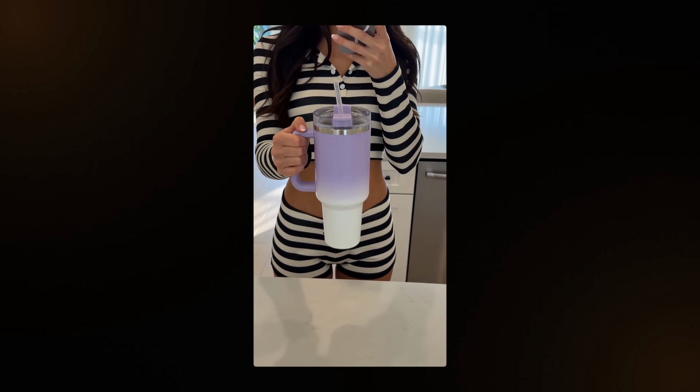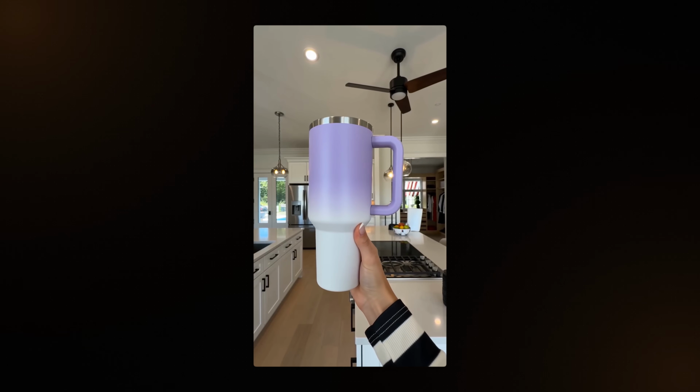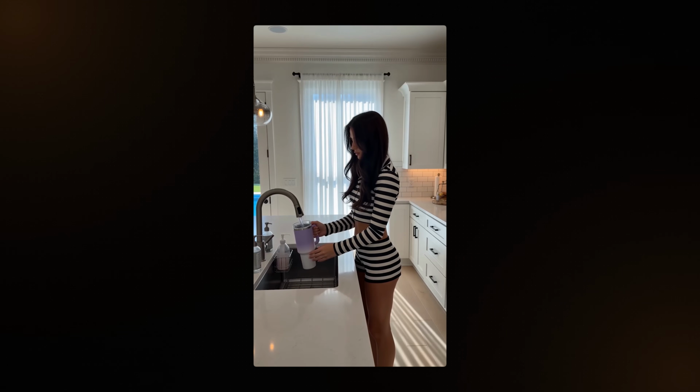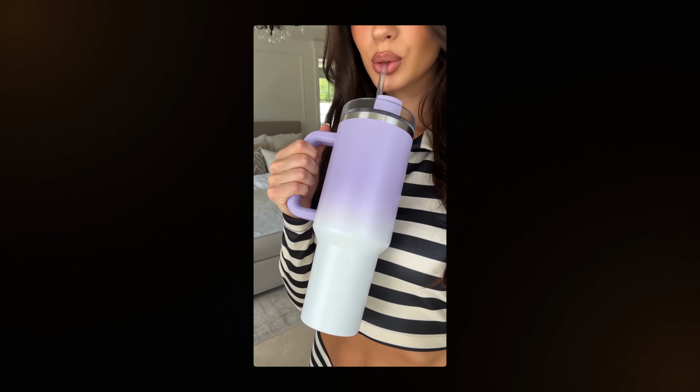I've been using this tumbler every day lately, and I didn't expect to like it this much. My drinks stay cold literally all day, which is kind of crazy. It doesn't leak, it fits in my car, and the handle is actually super comfortable. I just end up taking it with me everywhere now.